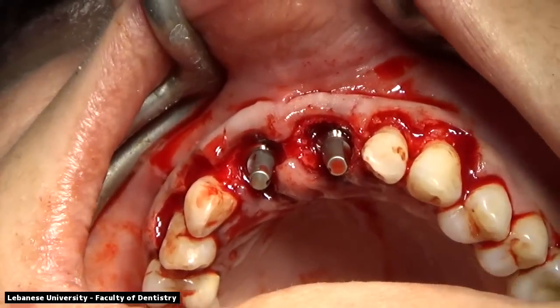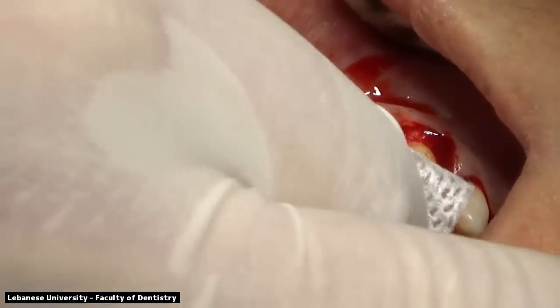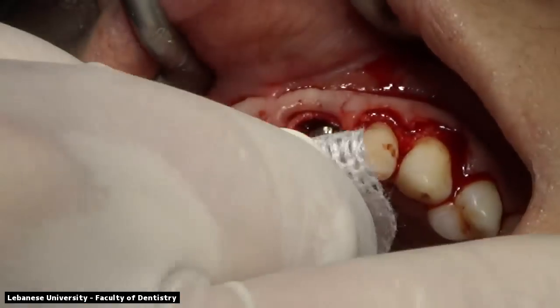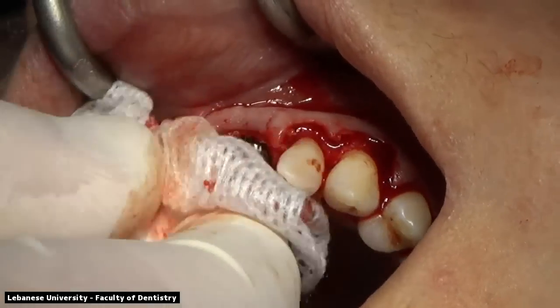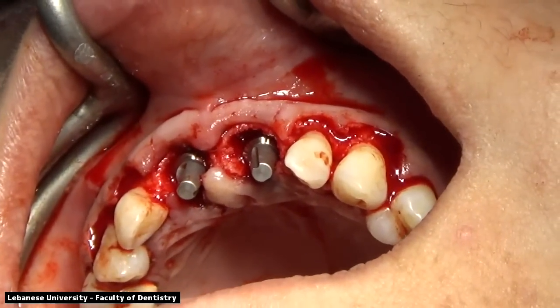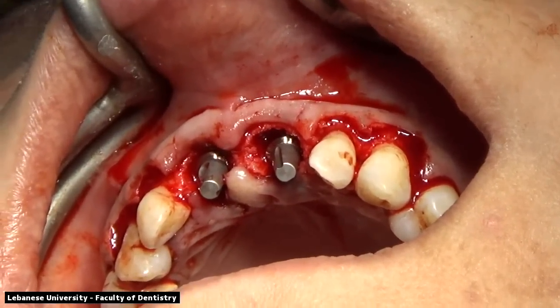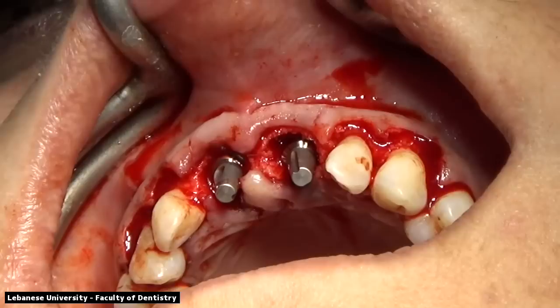Two straight abutments have been placed. The abutments are 5.5 millimeters in diameter. We can appreciate the parallelity of both abutments and the proper direction with the arc, the occlusal arc of the upper anterior teeth.